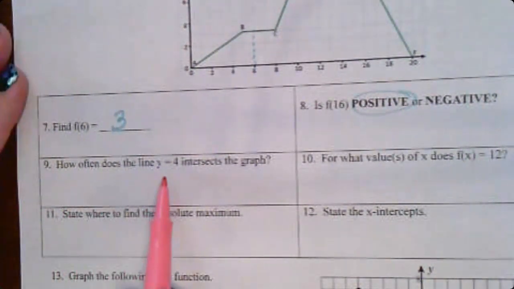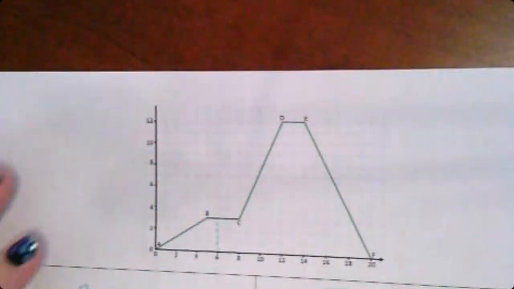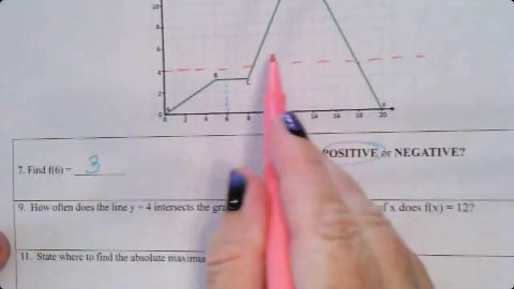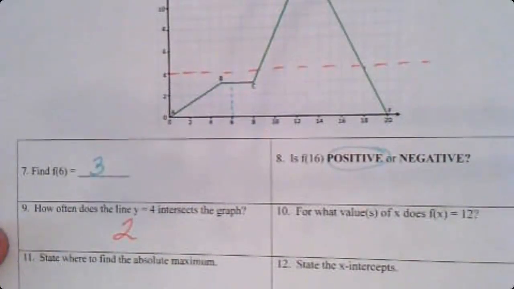How often does the line y equals 4 intersect the graph? So y equals 4 is right here. How many times does it cross? The answer is 2 times.